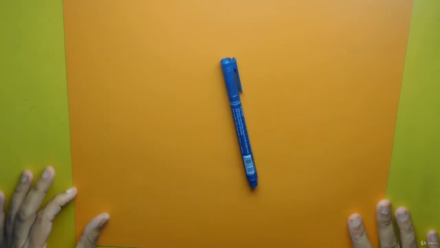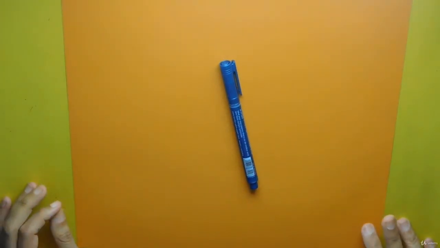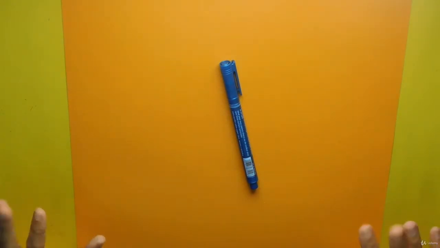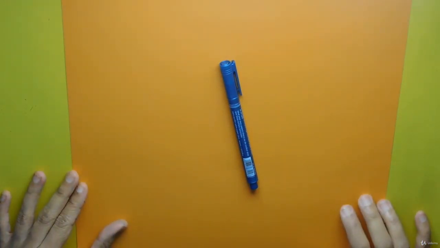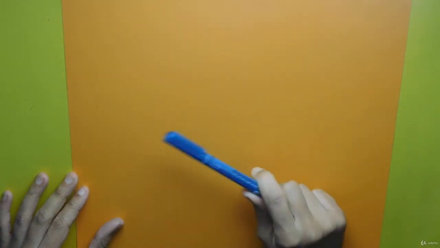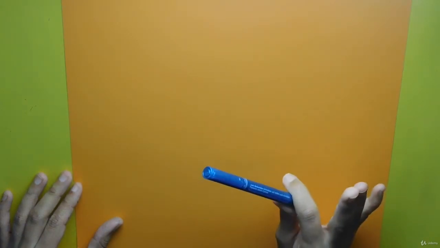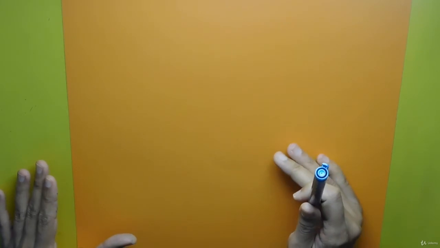Welcome to this lecture. I'm now going to show you how to draw a flower mandala using the freehand method. So what you can do is take a colored paper from the beginning and also work with a colored pen, a marker, or anything that is not a pencil, because this is a little bit more advanced.